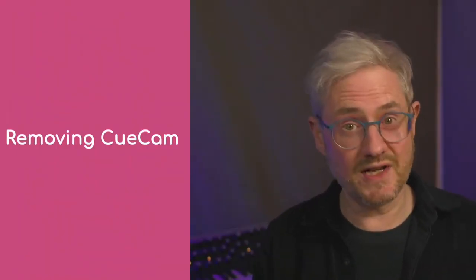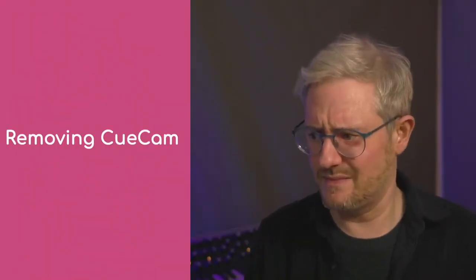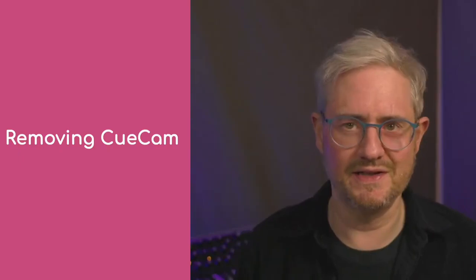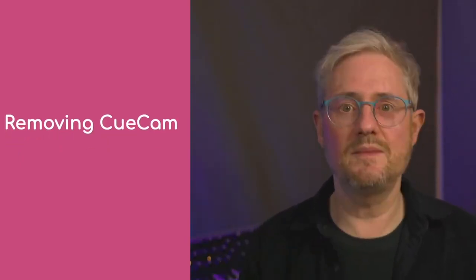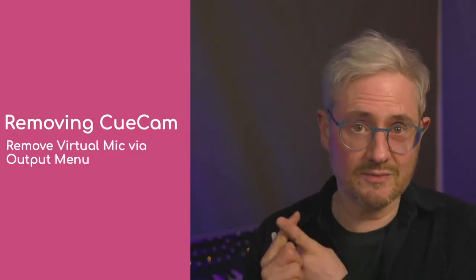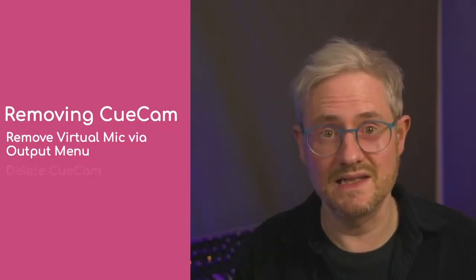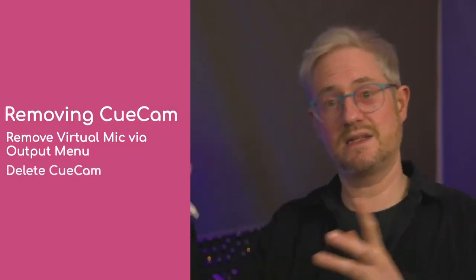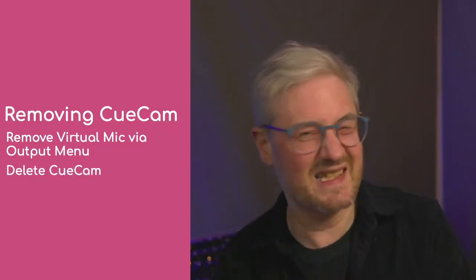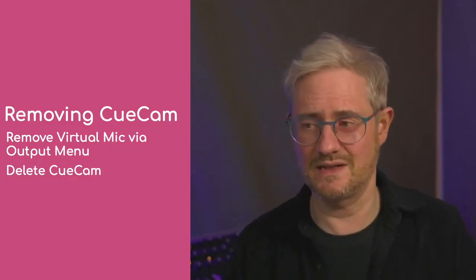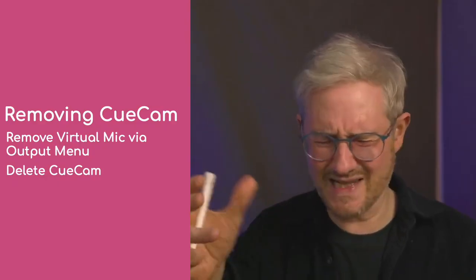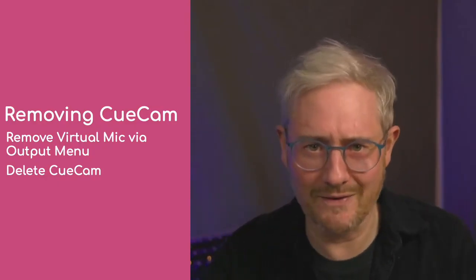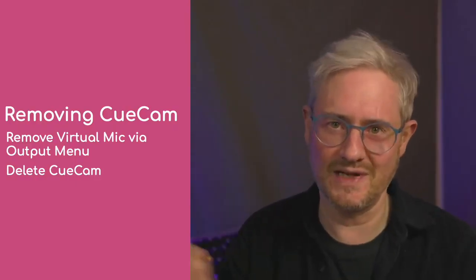And then if you wanted to try CueCam, you don't want it to get stuck on your computer if you changed your mind. Here's how to fully remove CueCam from your Mac. First you need to remove that virtual mic via the output menu, and then you just delete the app, and that's going to delete the camera extension as well. It's a weird system that Apple's put in, that you can't just go in and delete the files off the file system or use something like Clean My Mac. It's registered at a really low level, and it's tied to when you delete the app.